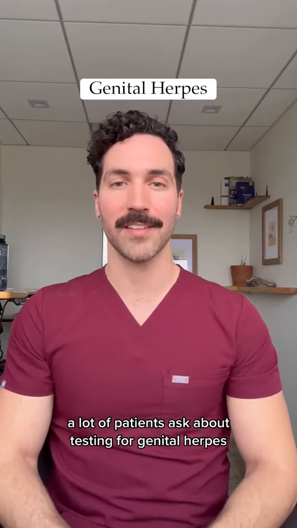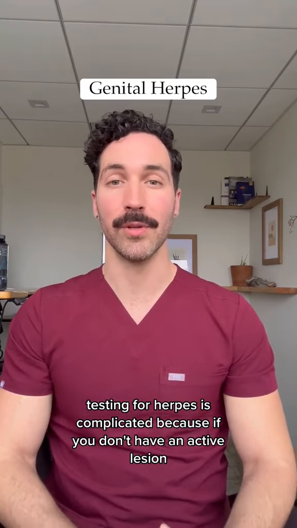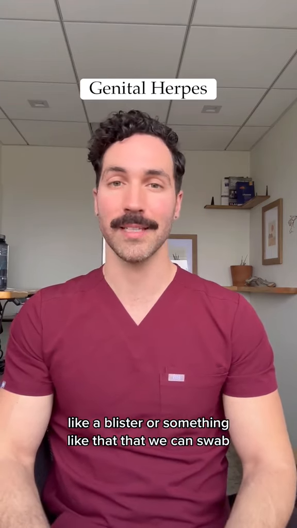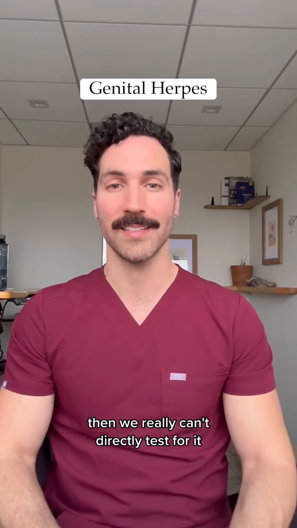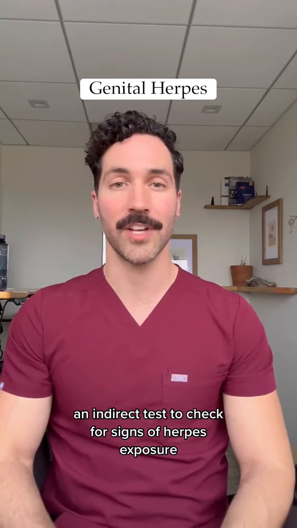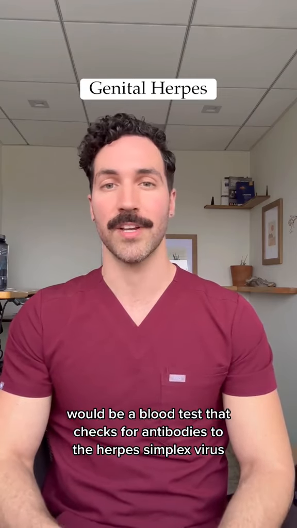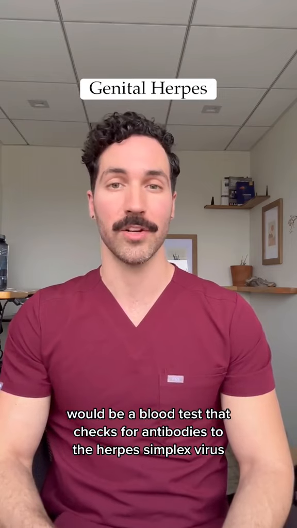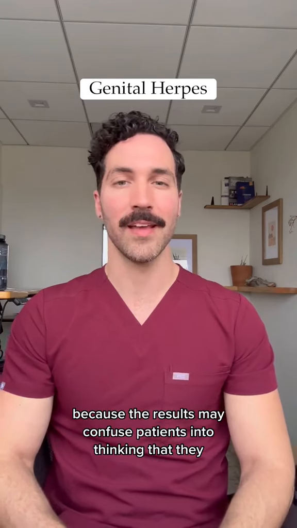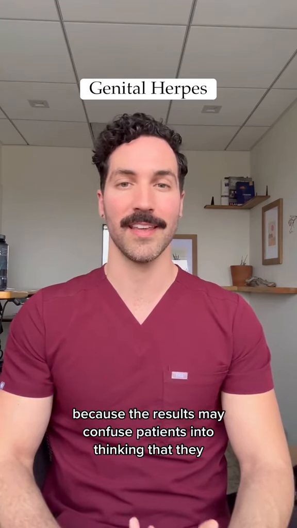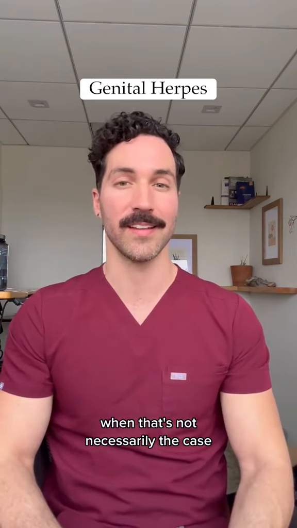A lot of patients ask about testing for genital herpes. Testing for herpes is complicated because if you don't have an active lesion, like a blister or something like that we can swab, then we really can't directly test for it. An indirect test to check for signs of herpes exposure would be a blood test that checks for antibodies to the herpes simplex virus. However, this test is not routinely ordered because the results may confuse patients into thinking that they will have active herpes outbreaks when that's not necessarily the case.